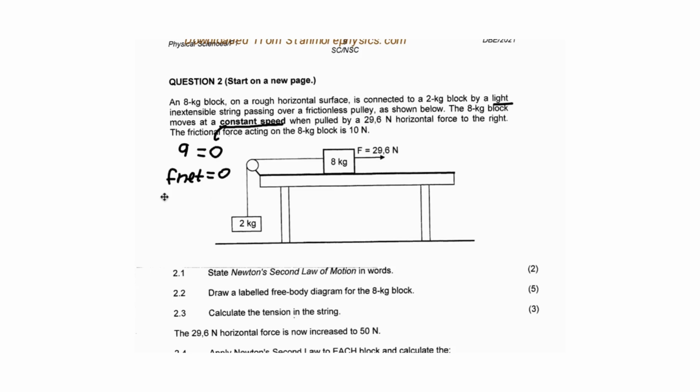Question 2.1, state Newton's second law of motion in words. I'm not going to write this one, I'm just going to say it by mouth.